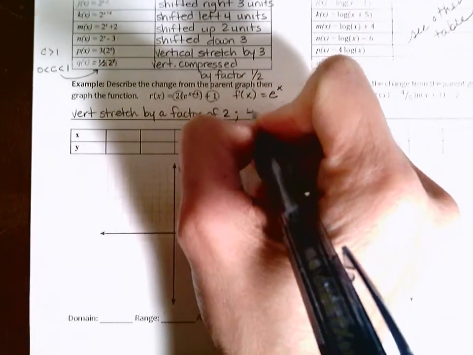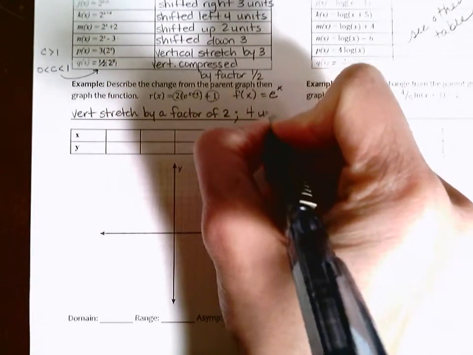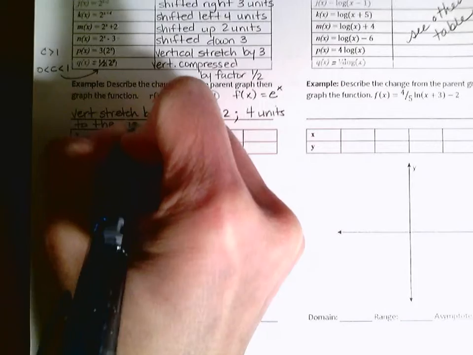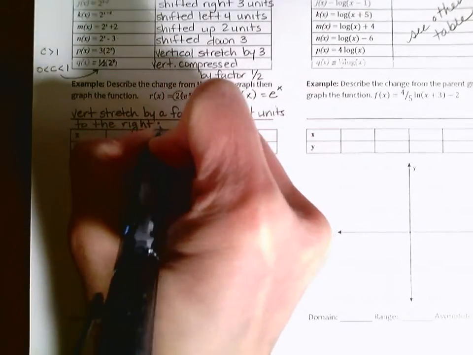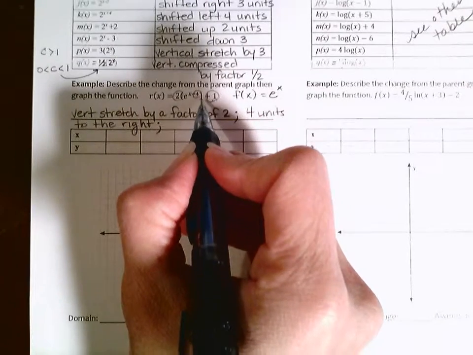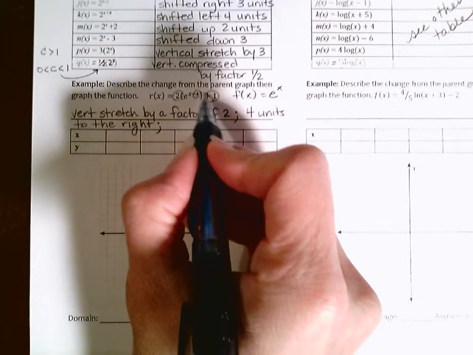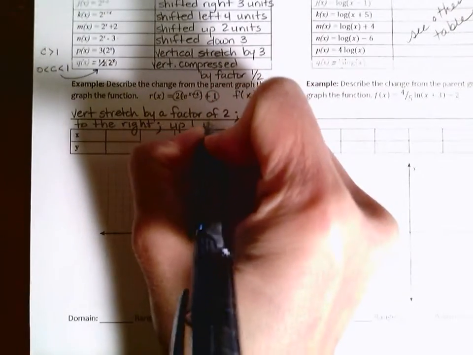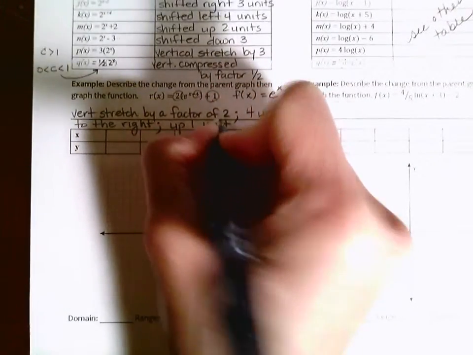So 4 units to the right is what it shifted. And then lastly, the plus 1 is adding to the entire function. So it went up 1 unit because we do exactly what it says to do.